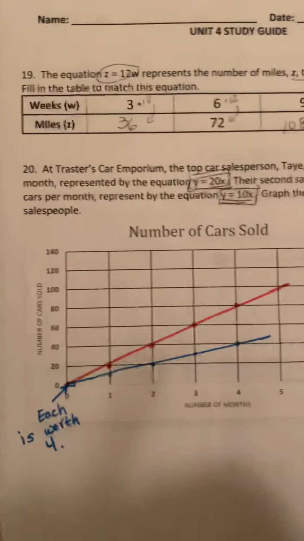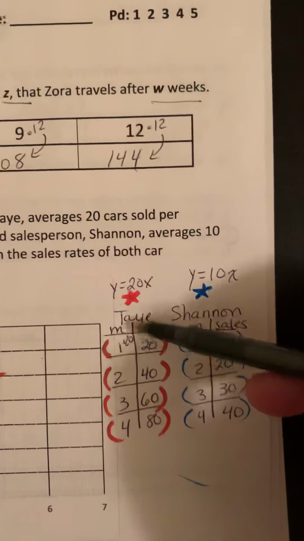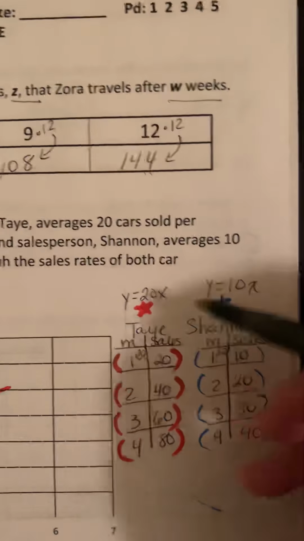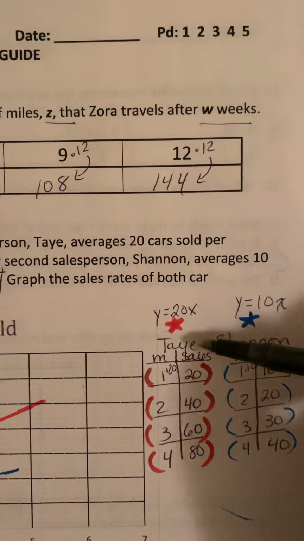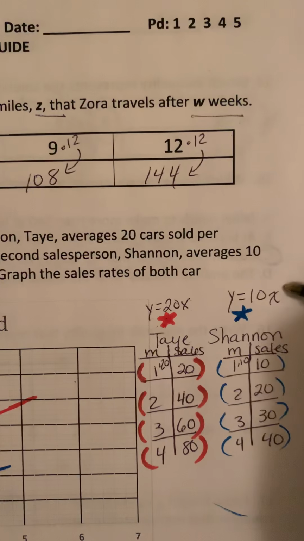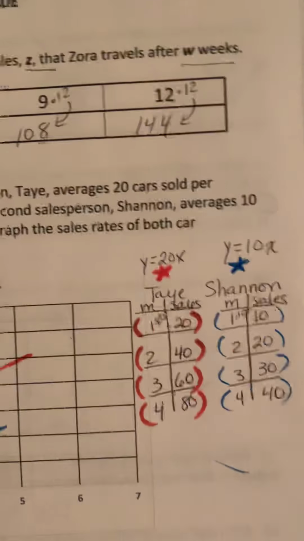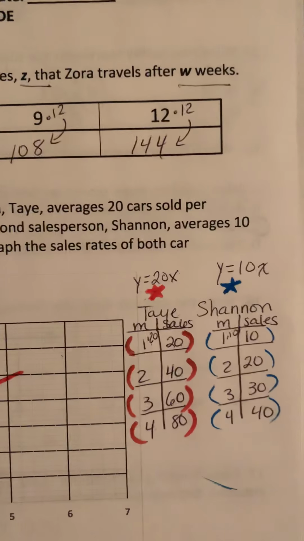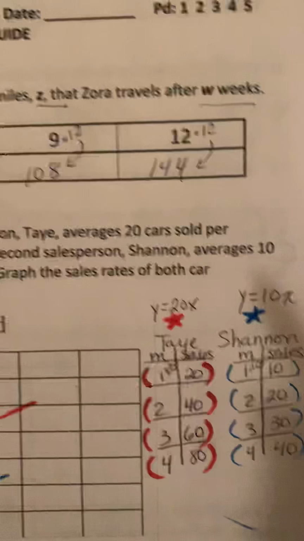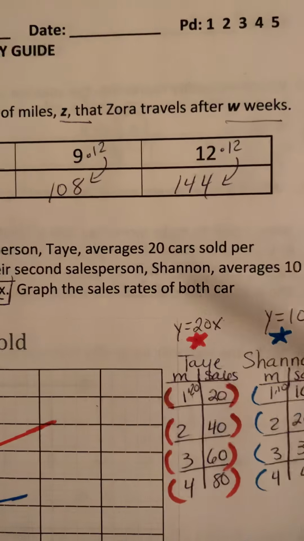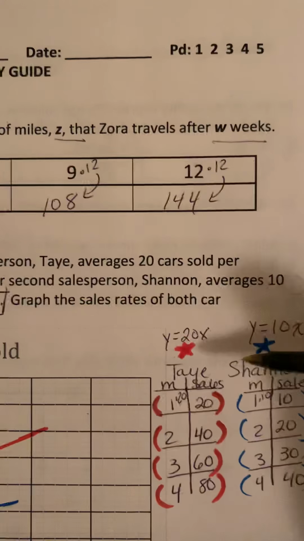Now, before you can graph this information, I very strongly urge you to make a table. I just did a simple T-chart, boom and boom. And then above that, I put in what the equations were. So Y equals 20X for Tay, and then for Shannon, Y equals 10X. They did not give us the amount of months that were worked. So when they don't give it to us, in class, I know both Miss Tay and I talked about using 1, 2, 3 or 0, 1, 2, 3. Keep those numbers simple to help you fill in those graphs.